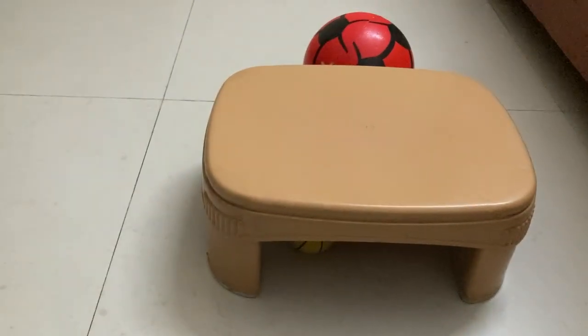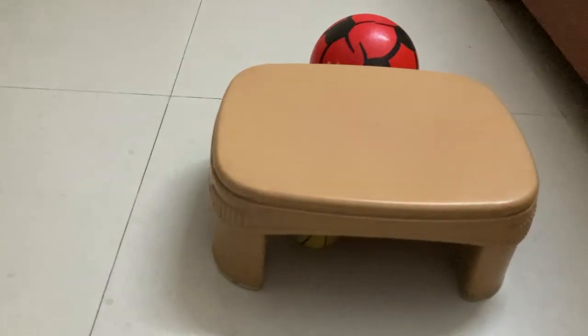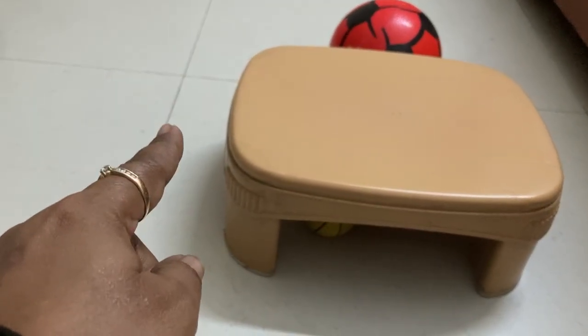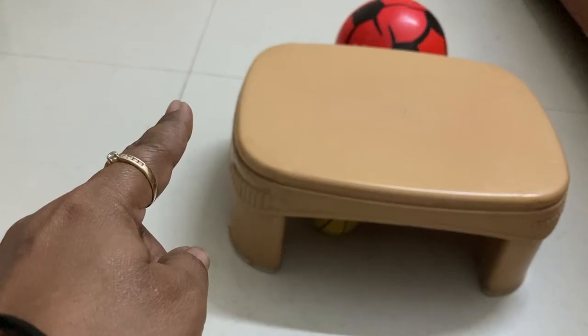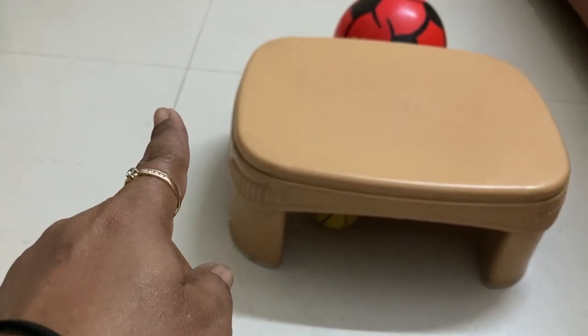So what we will use is under the table. And if you see, there is a big ball there that is behind the table. If this ball is moved towards the left hand side, then what will it become? It will become beside the table.